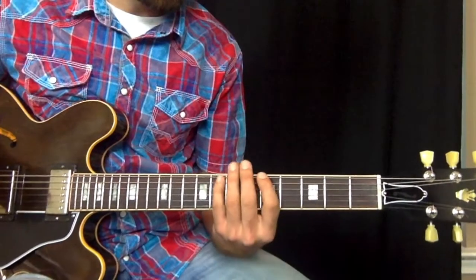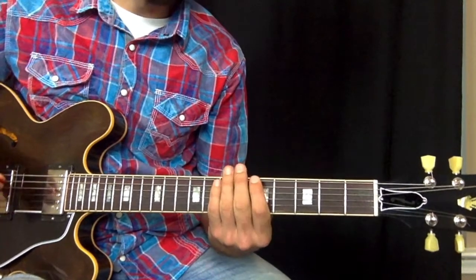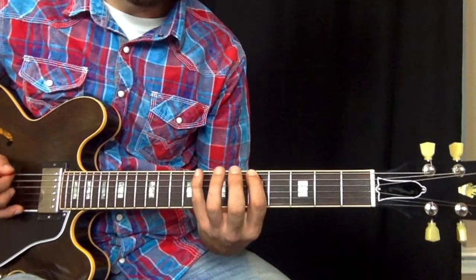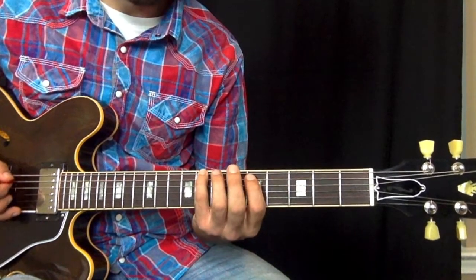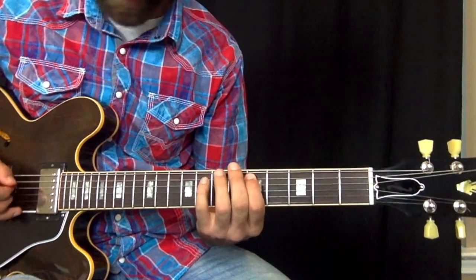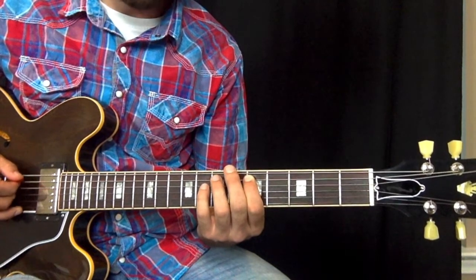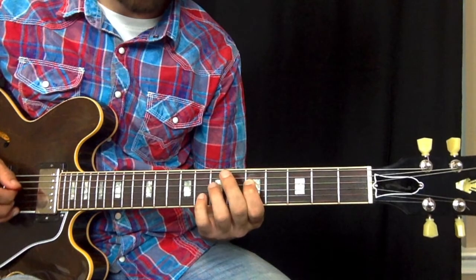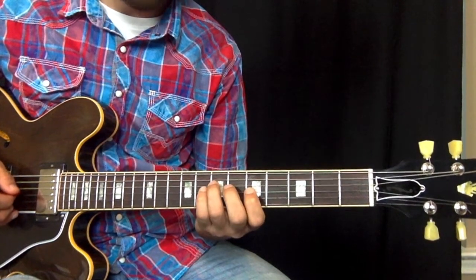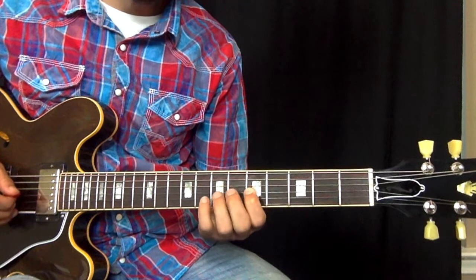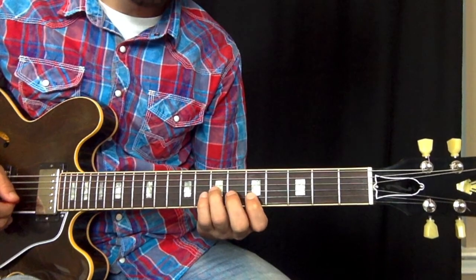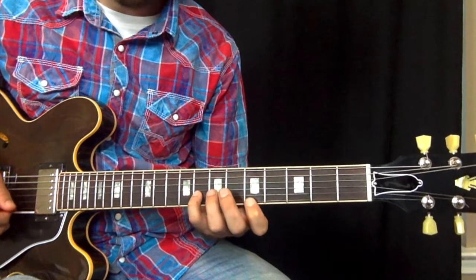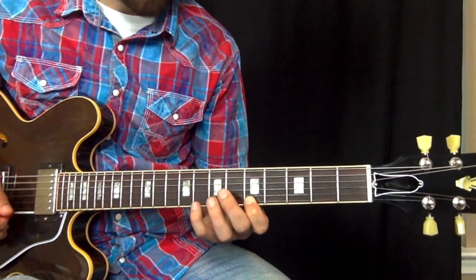Okay, the second position here is going to start again at the low E string on the 5th fret. Then we're going to go to the 8th fret of the low E string. Then we're going to go to the A string at the 5th fret. Then we're going to go to the 7th fret of the A string. Then the D string 5th fret, D string 7th fret, then the G string 5th fret, G string 7th fret, then the B string 5th fret, then the B string 8th fret, high E string 5th fret, and high E string 8th fret.